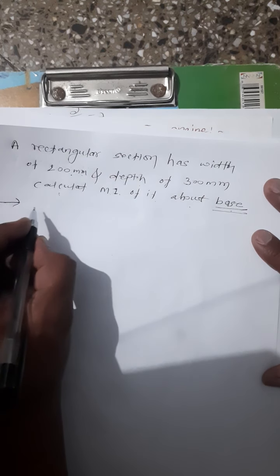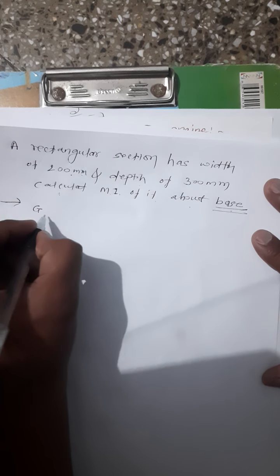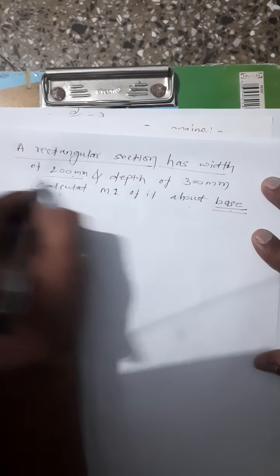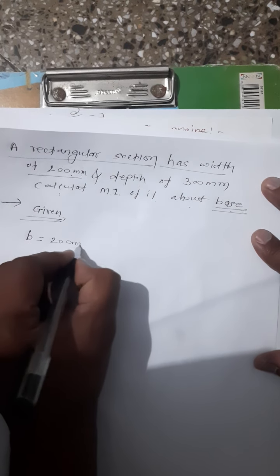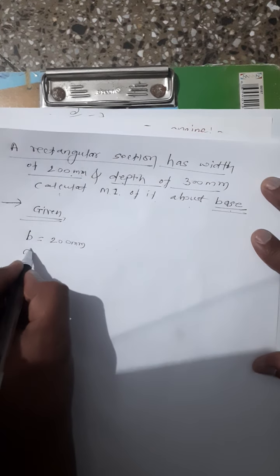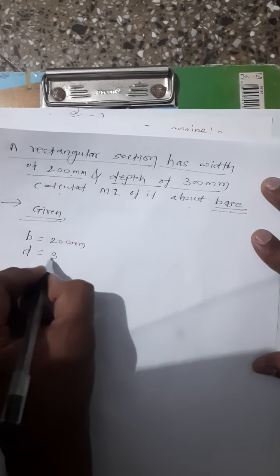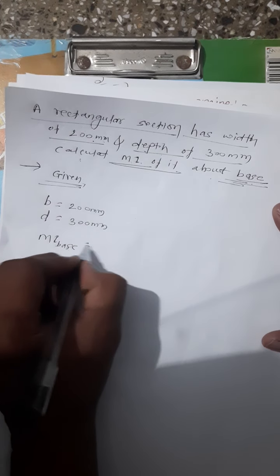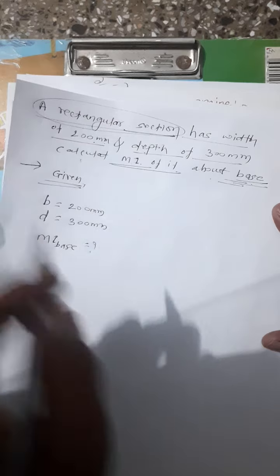First of all, you have to write the given data, what they gave us. Reading the statement: a rectangular section has a width of 200 mm. Width means B, so we have a width of 200 mm, and a depth of 300 mm, D for depth. They want to calculate MI about the base. So what have they given?